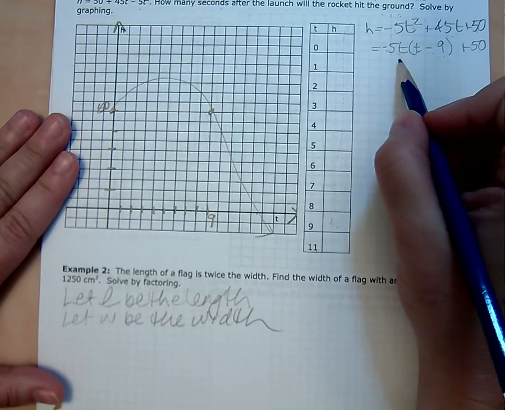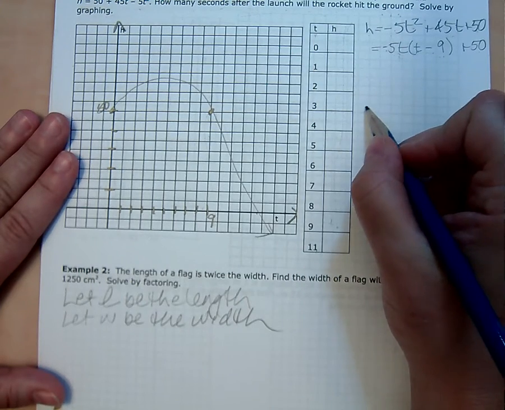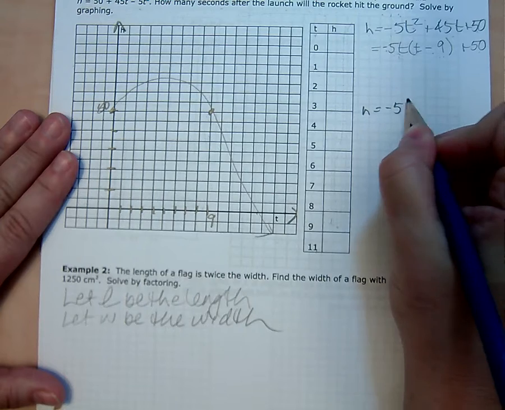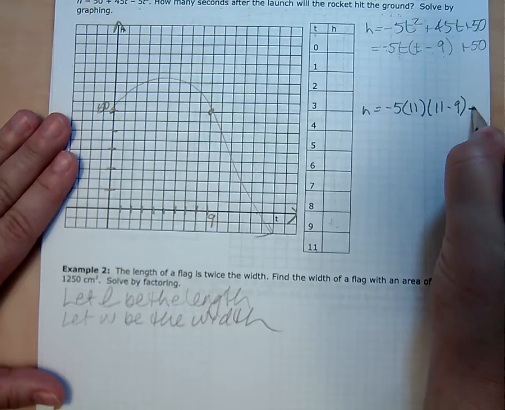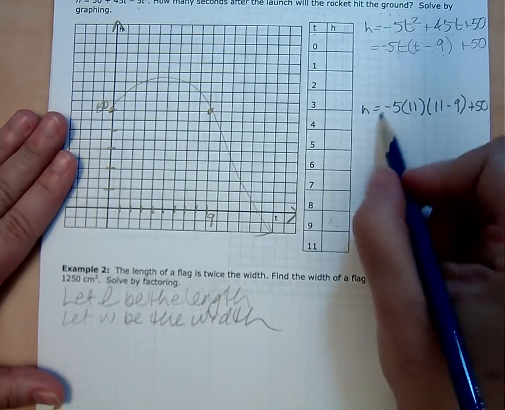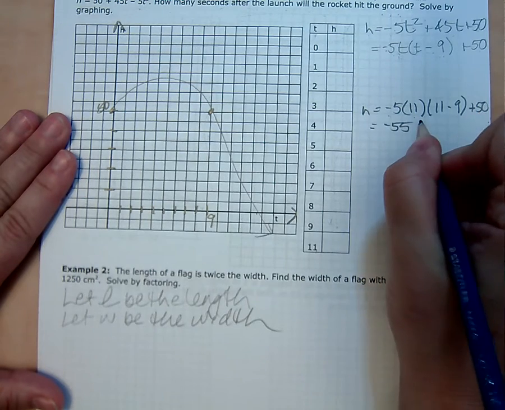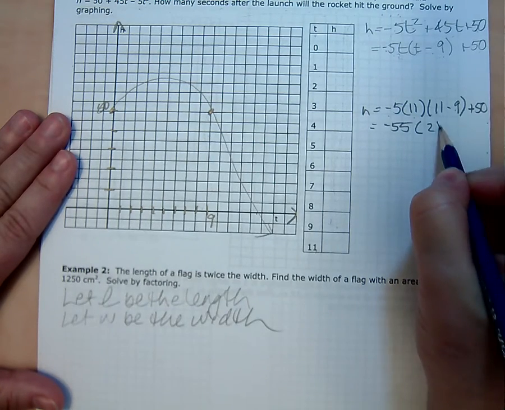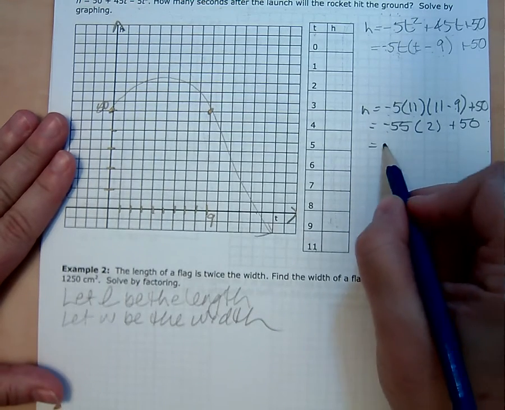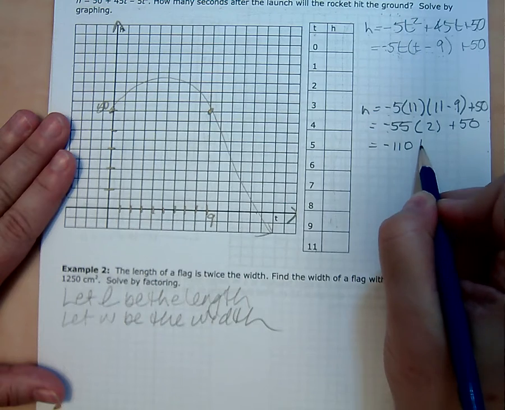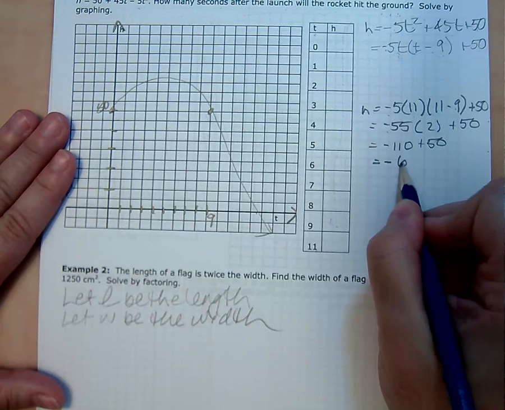So here when t is 11, we'll plug that in. We've got h equals negative 5 times 11, times 11 minus 9, plus 50. Negative 5 times 11 is negative 55, times 2 is negative 110, and that's plus 50, so negative 60.